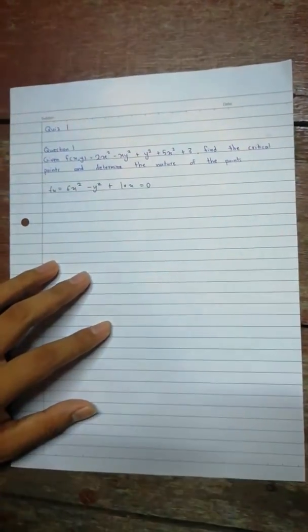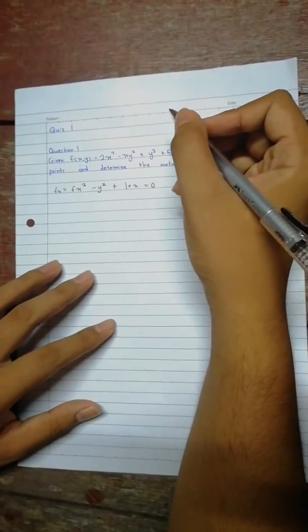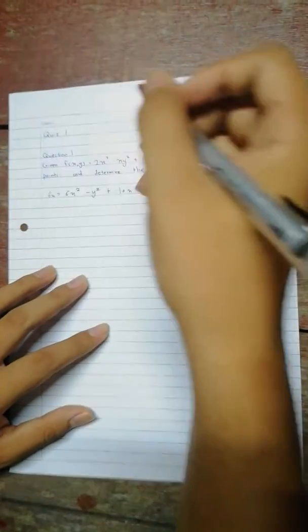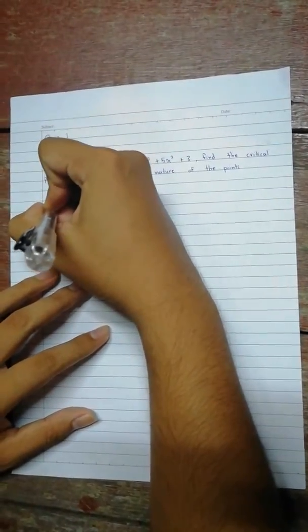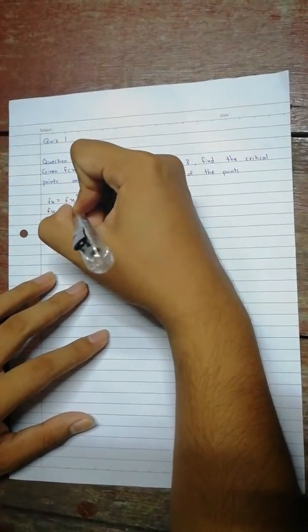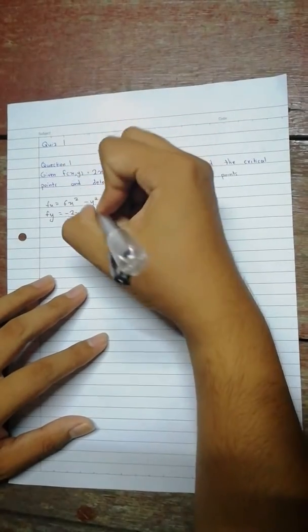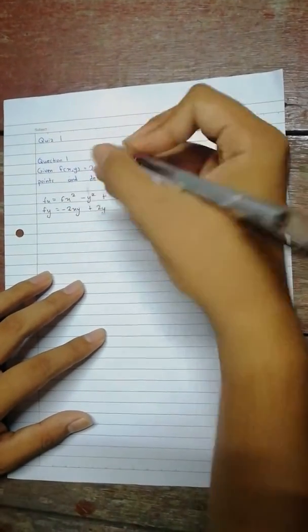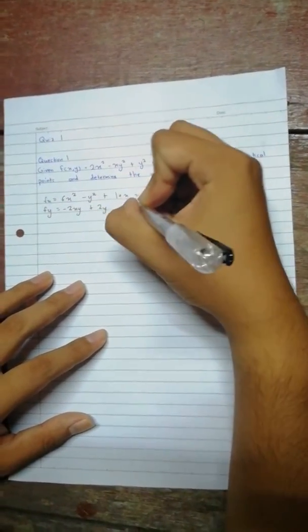Then we differentiate f with respect to y. So we get negative 2xy plus 2y equal to 0.